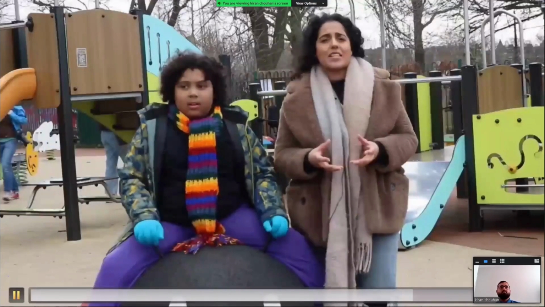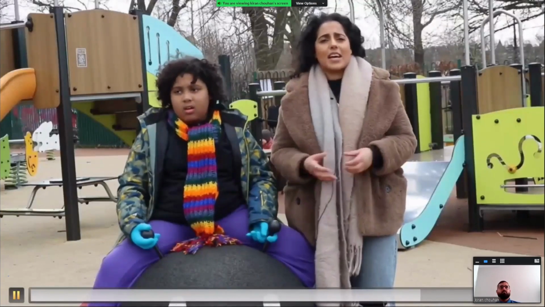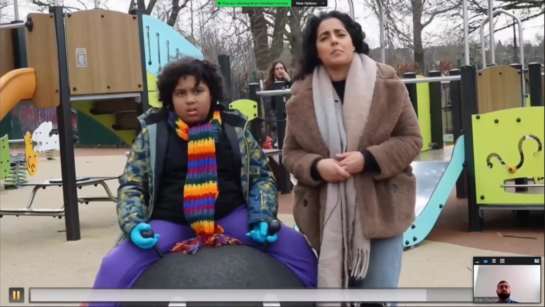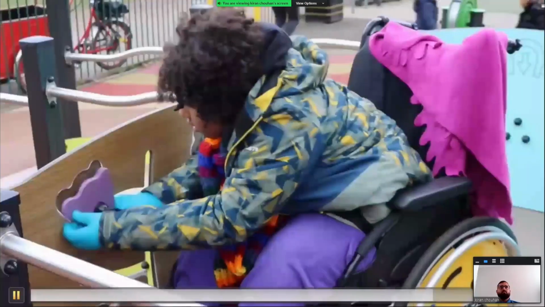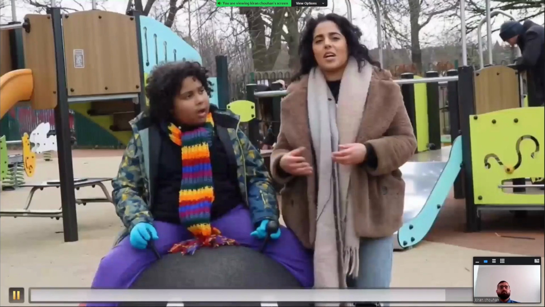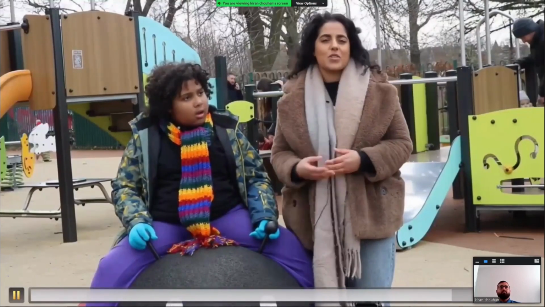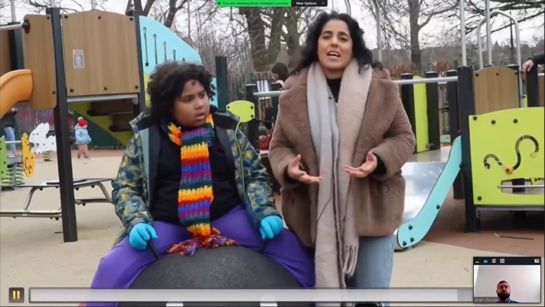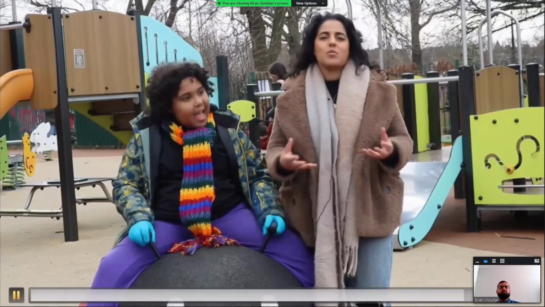Having access to a park which has accessible activities is extremely important for us, because he gets to enjoy all the activities like every other child, and at the same time he's doing his physical exercise, which is making him strong, and he's happy at the same time because he's able to use all the equipment quite freely.